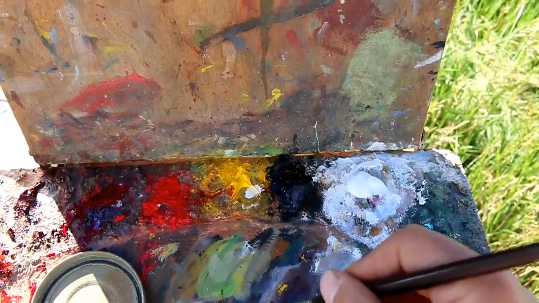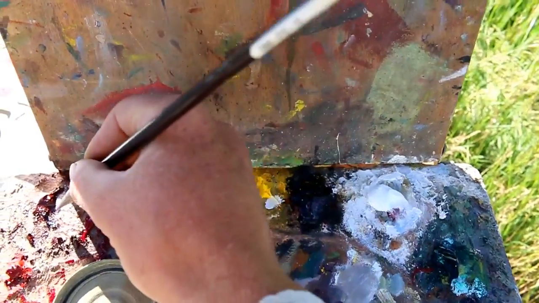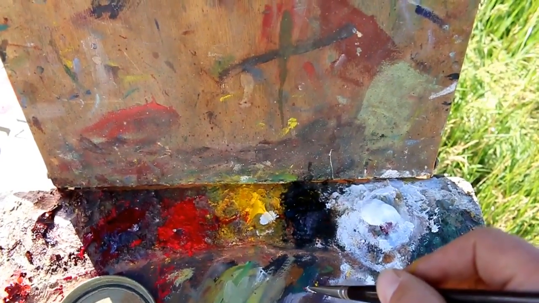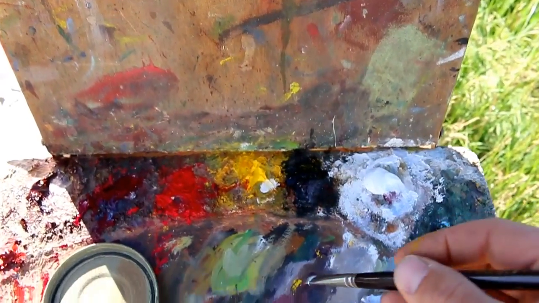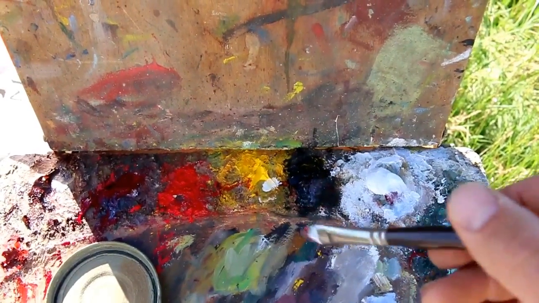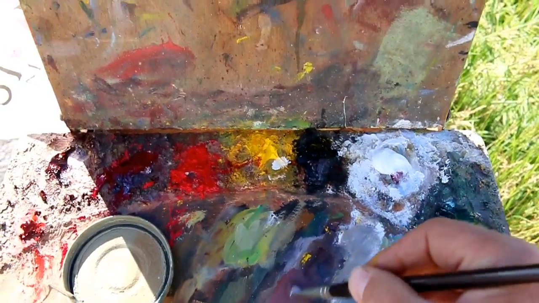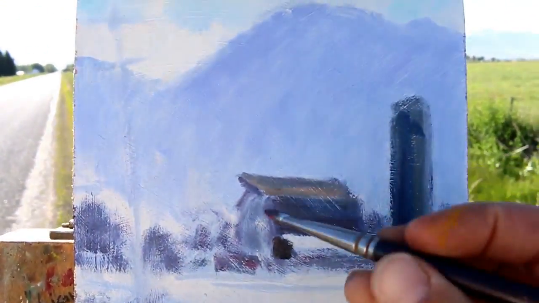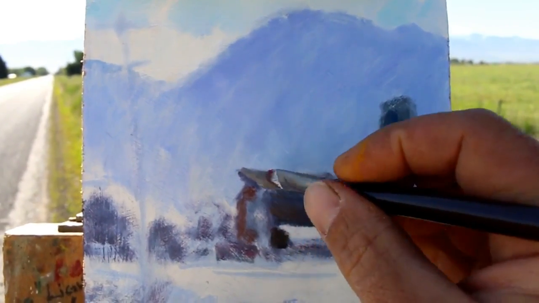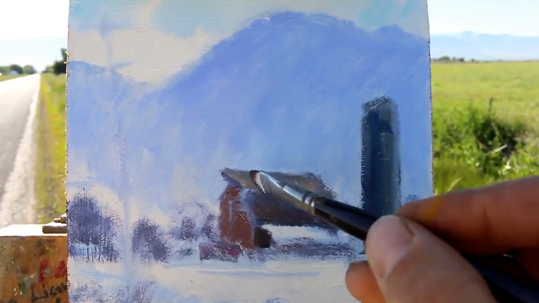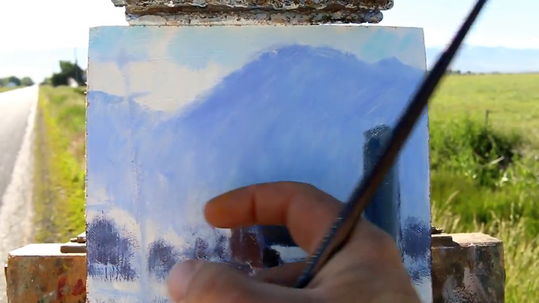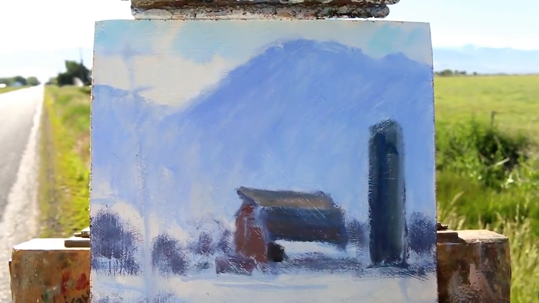The reason I chose to put the barn on the right side of the scene is because it was facing to the left, similar to how I would do that if I was doing a portrait of a person, because I wouldn't want them too far this way, facing the edge of the canvas. It just would look weird.